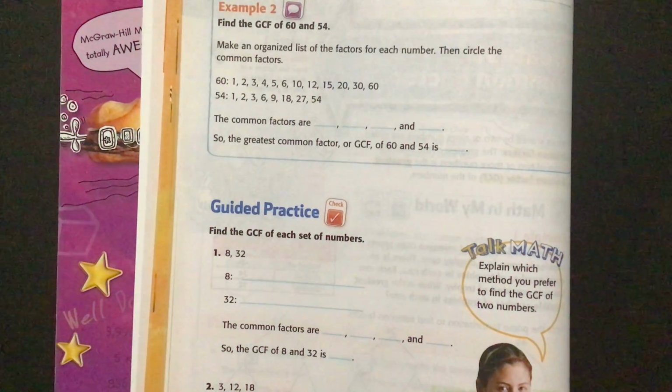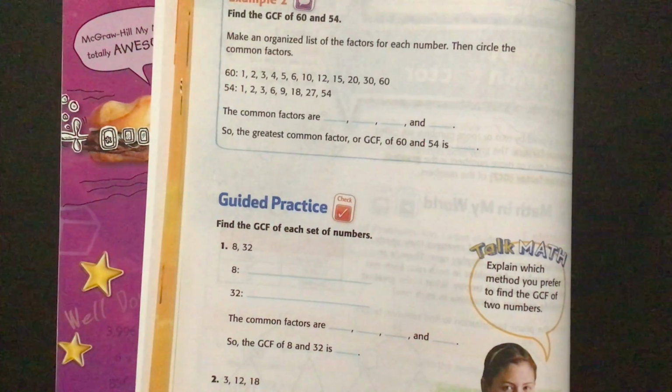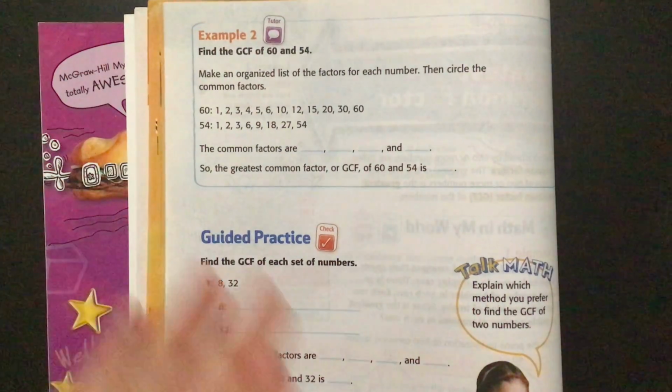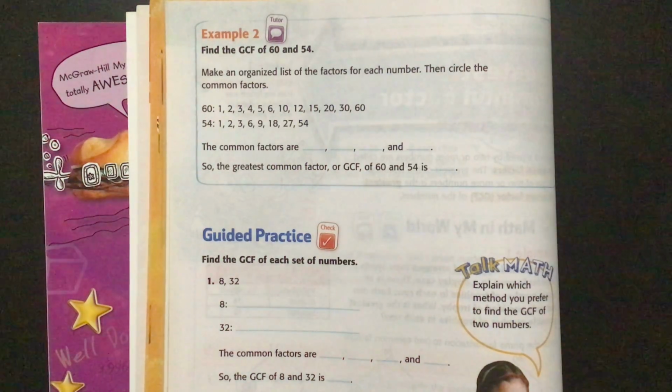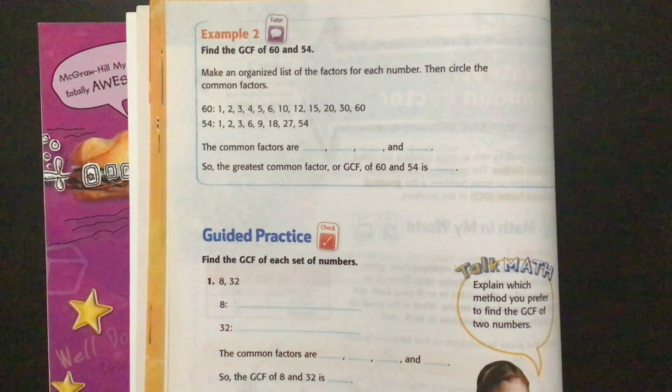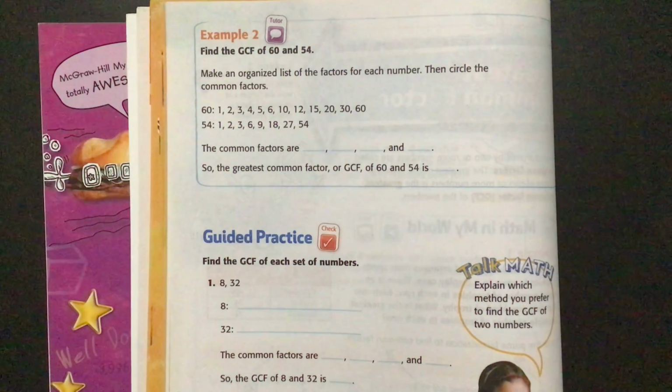Hopefully with these example problems, the goal is that if you have the example problems done correctly and have some help walking through, then when you get to the guided practice and the independent practice, you can be a little more confident that you're doing it correctly. So that is my hope. And of course, please ask questions if this doesn't make sense to you.